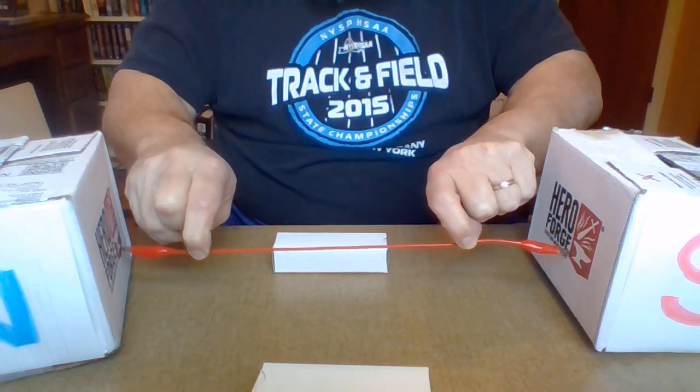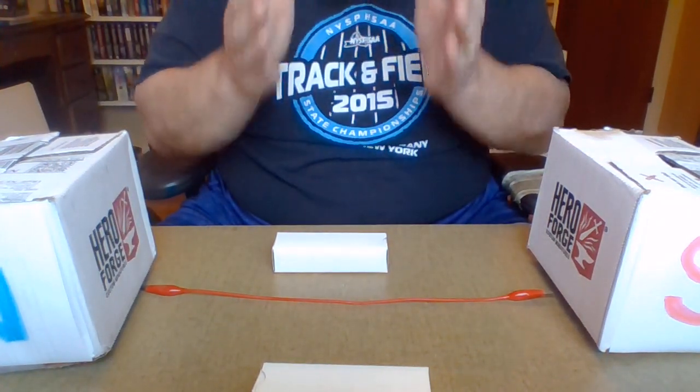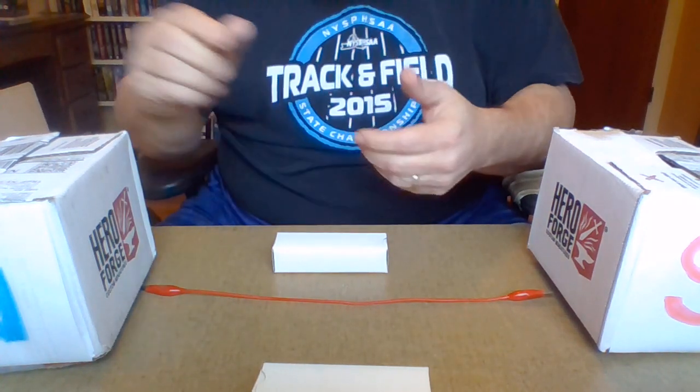Pretty cool, huh? All right. That's the principle on which the electric motor is based. We'll get to why that is in a little bit.